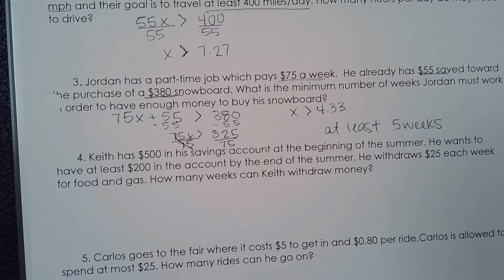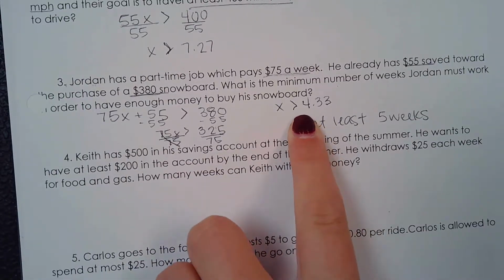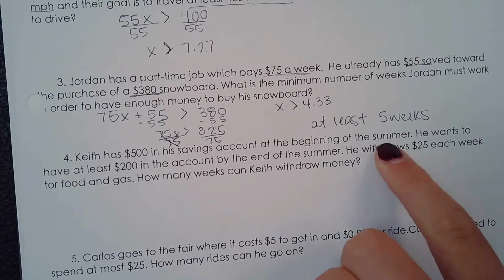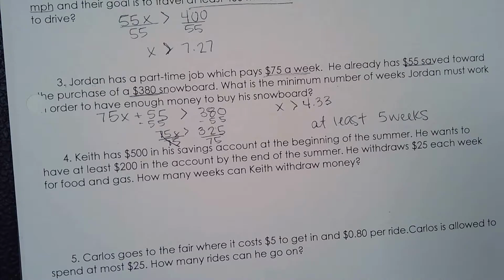So would the answer be still... If you solve this inequality, that's your answer. But if it's asking you how many weeks minimum he must work, that's when it's 5. Because they're not going to let you work part of a week. So for these problems, you have to be very, very careful for your context. Because if it is a whole case of food or a whole week at work, you've got to round to whole numbers, regardless of whatever you get for your answer. Does that make any sense? Questions?